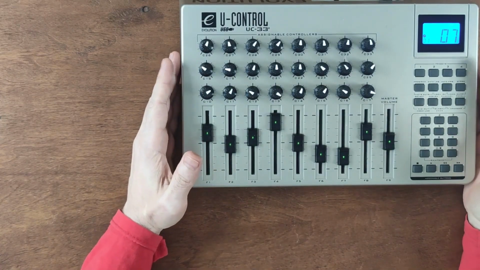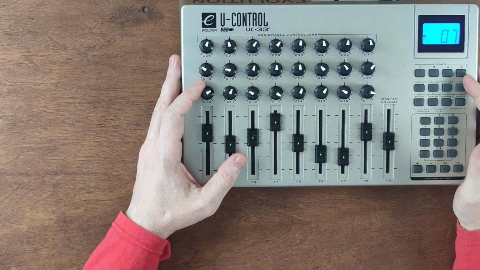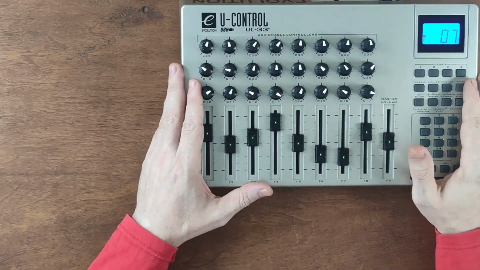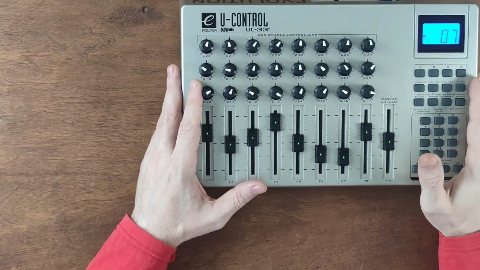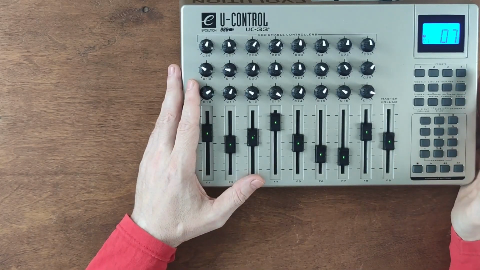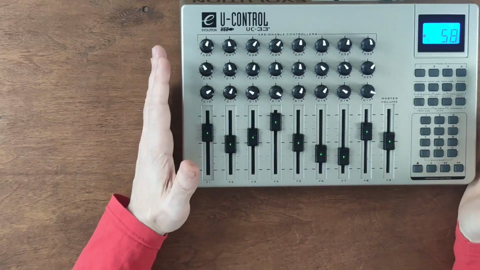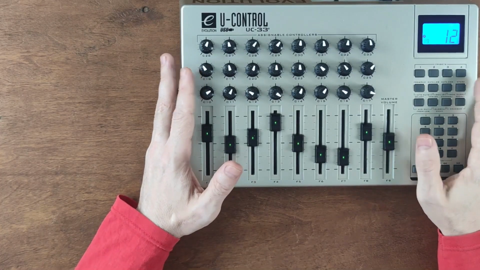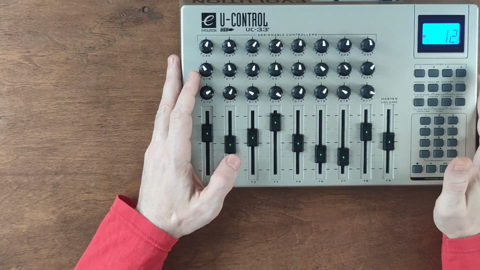Hello, today I want to show you how to check your U-Control UC-33e unit by using only the device, and also by using the MidiOX program, as well as using Enigma to program your unit. This is mostly a tutorial on programming your UC unit and checking it with or without software.